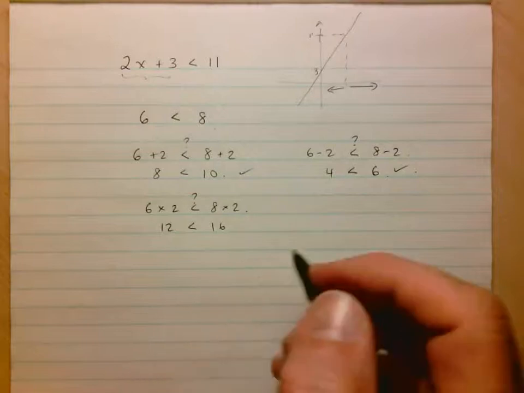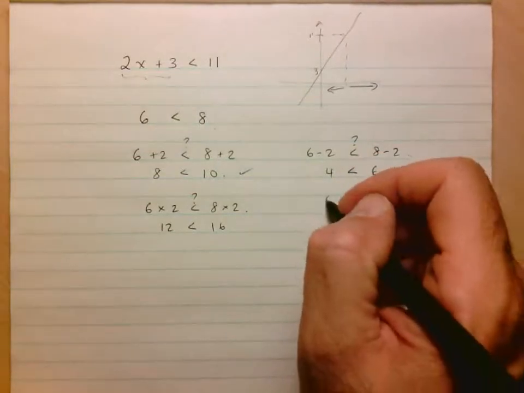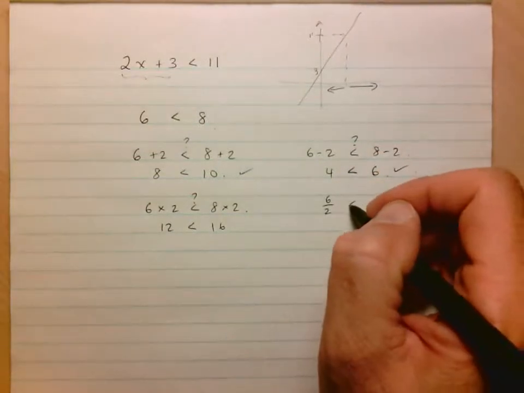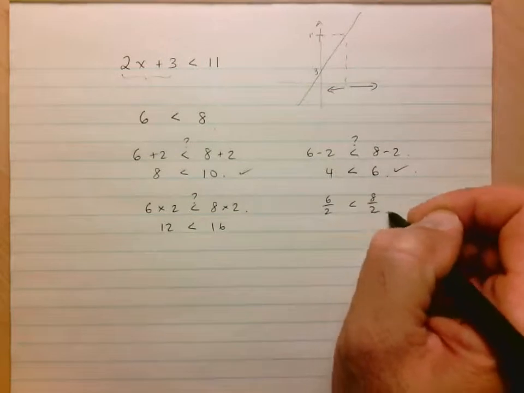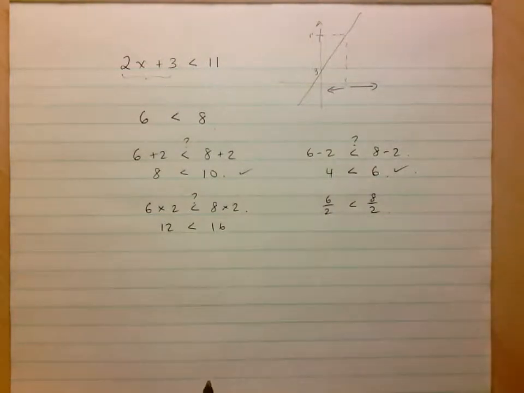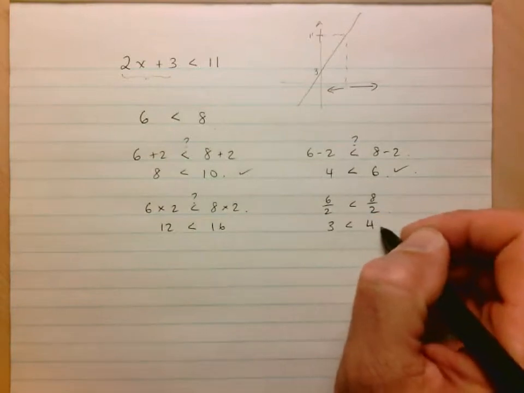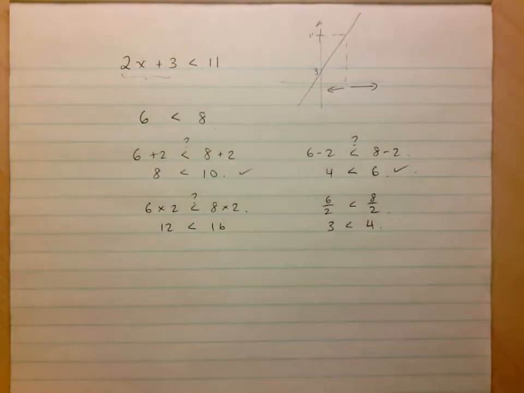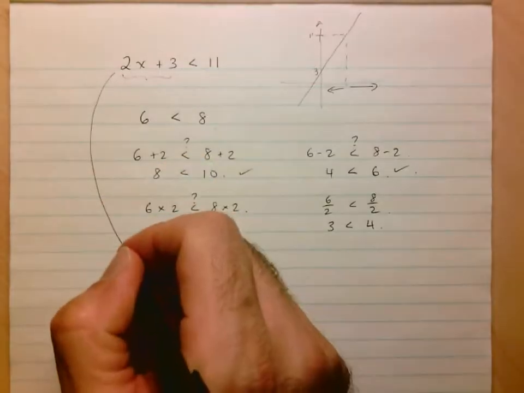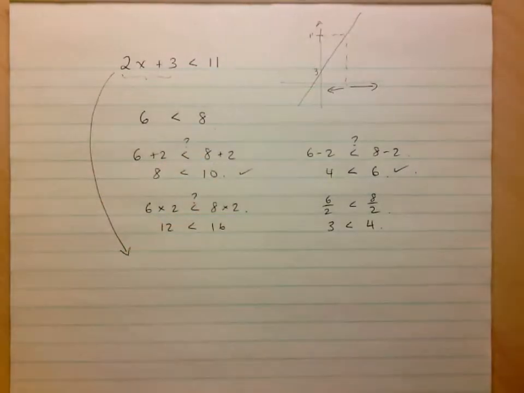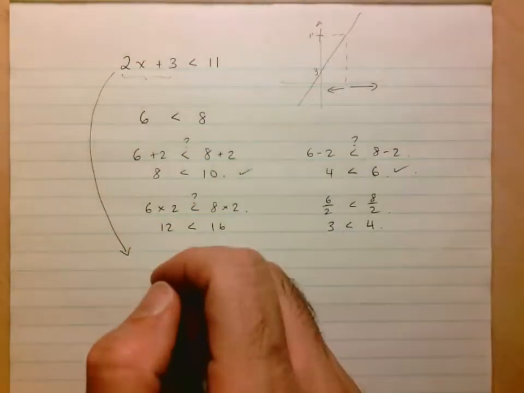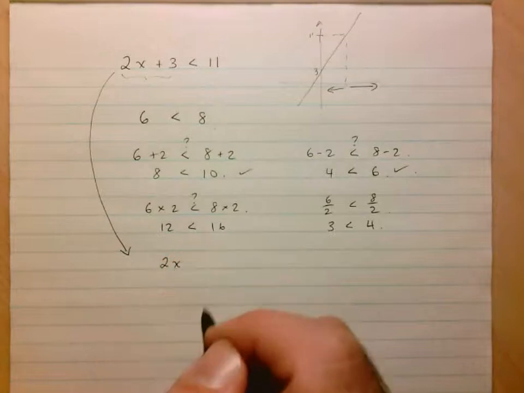Now let's take a look at division. If I divide both sides by 2, am I still going to keep the same inequality? Yes, I do, because 3 is still less than 4. So this tells us that we can probably solve this inequality in the exact same way as we solve a linear equation, by using opposite operations. So let's try that here.